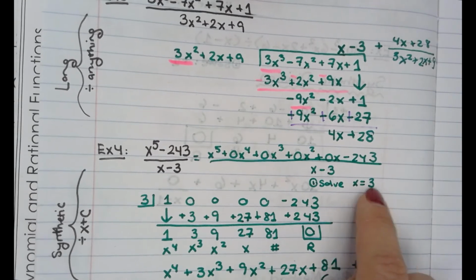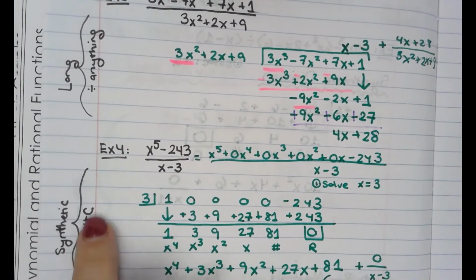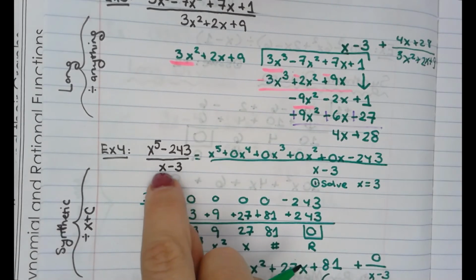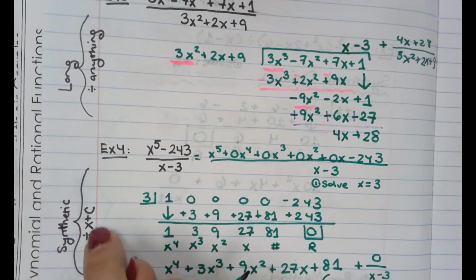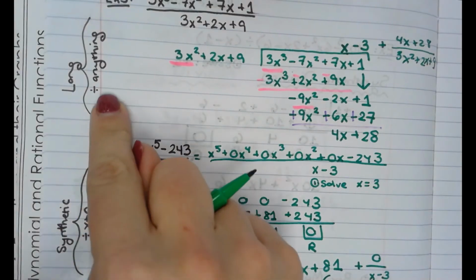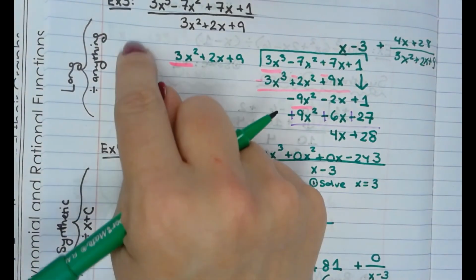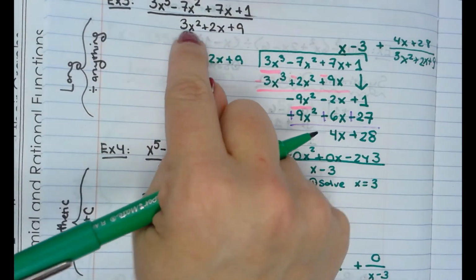Okay. If you can see on the side, I wrote down, I am able to do synthetic on this one because I'm dividing by a linear factor. Okay. And this one I had to use long because we were dividing out by a quadratic.